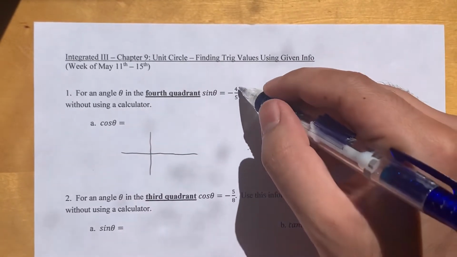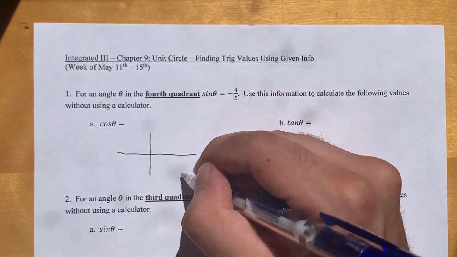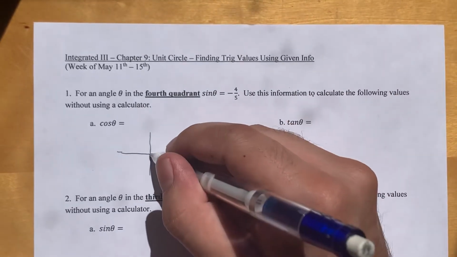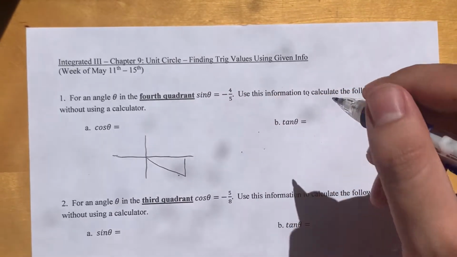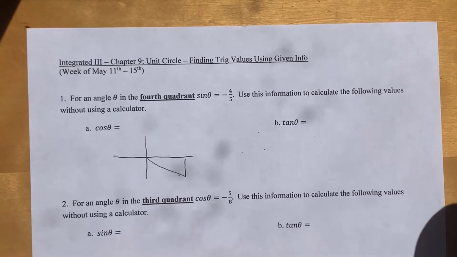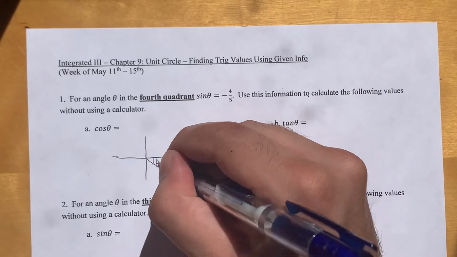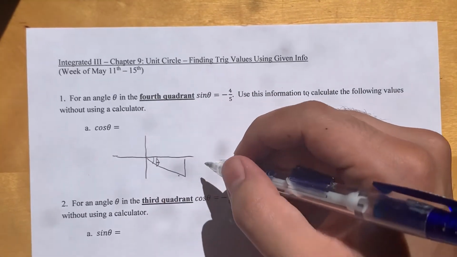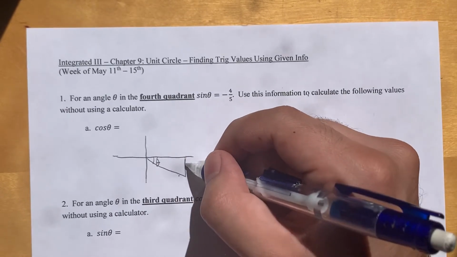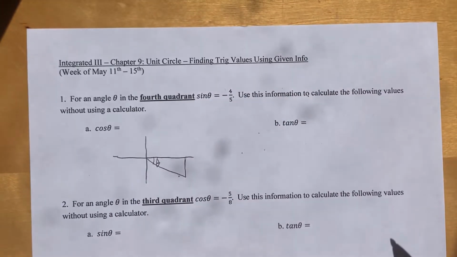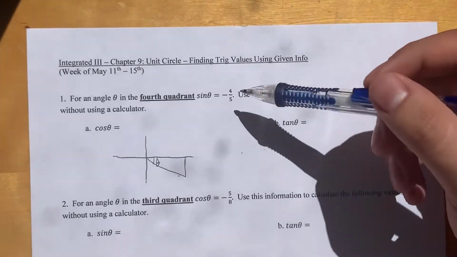So it's saying that sine is -4/5, right? And we know it's going to be in this quadrant, so we're going to have to draw our triangle in here. And we know, because we've been doing sine and cosine using trig values, that this is theta and it's going to be along the x-axis. Don't make it along the y-axis. It's always going to hit the x-axis. All right, so how do we break this down? Where do we put the 4 and 5?